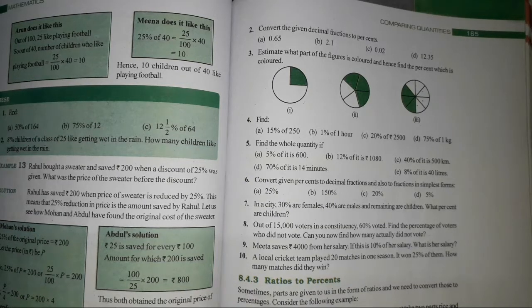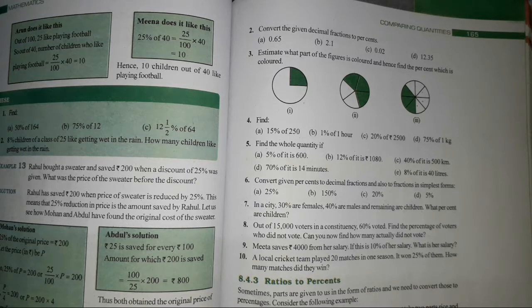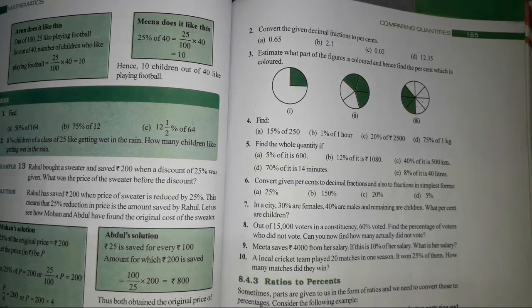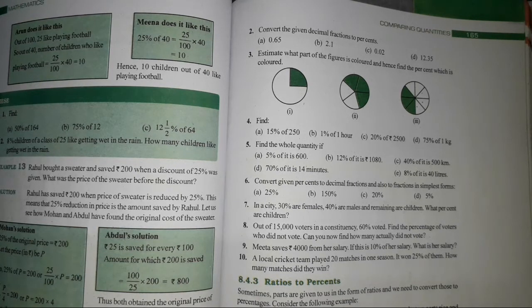Hello students, now we will start question number 8 from exercise 8.2. The question is: out of 15,000 voters in a constituency, 60% voted. Find the percentage of voters who did not vote. Can you now find how many actually did not vote?